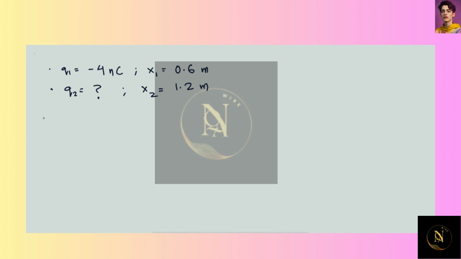We need to find the sign and magnitude of Q2 so that the net electric field at the origin due to both Q1 and Q2 is 50 Newton per coulomb towards the positive x-axis.